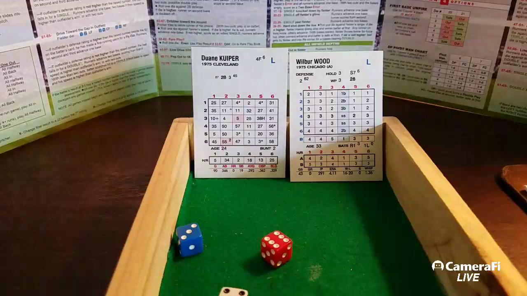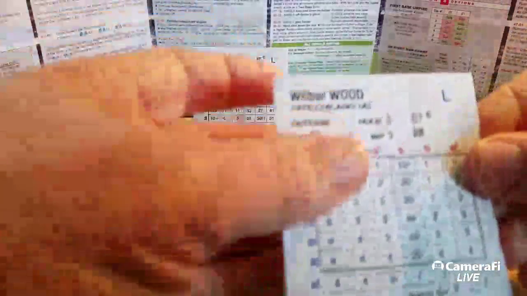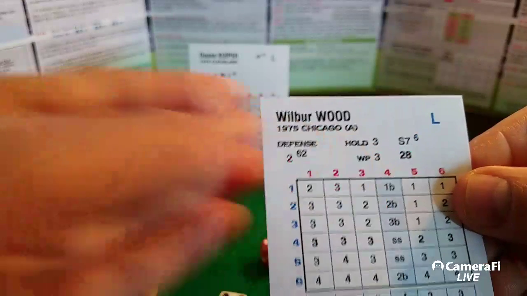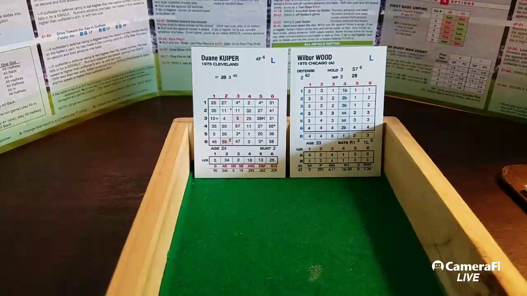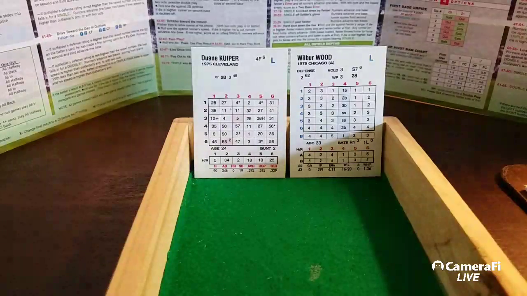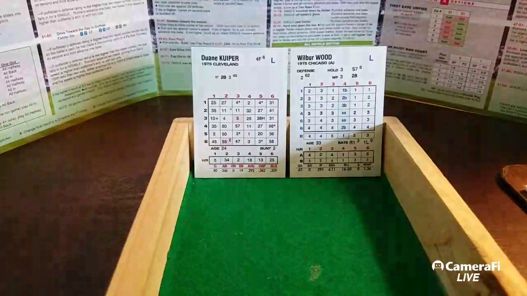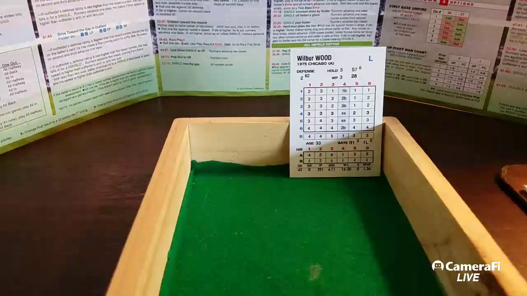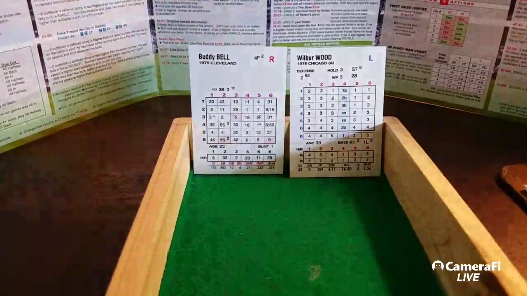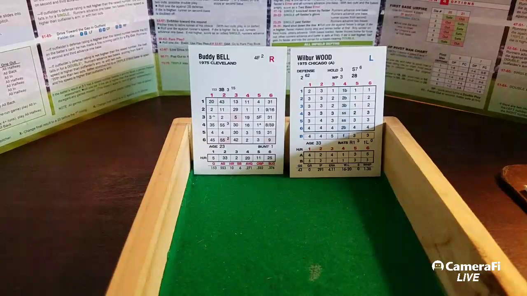So we're looking at the pitcher hold rating, and the pitcher hold rating for Wilbur Wood is a 3. So we're going to roll 1 die, and if it's a 4, 5, or 6, we have a stolen base. If it's a 1, 2, or 3, the runner has to hold. It's a 3, so the runner had to hold, as Kuiper did not get the jump. So he will just stay there with his single and be on first base with 1 out for Buddy Bell. Would have been nice to have the stolen base, but it didn't work out.